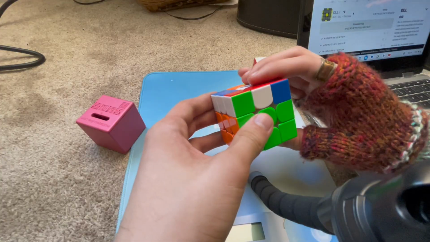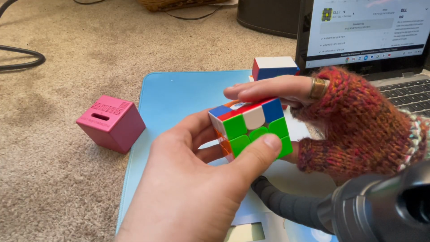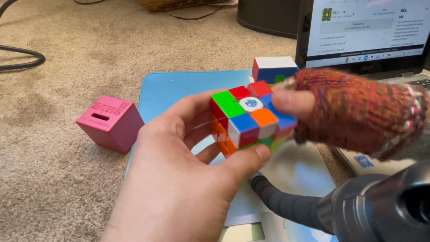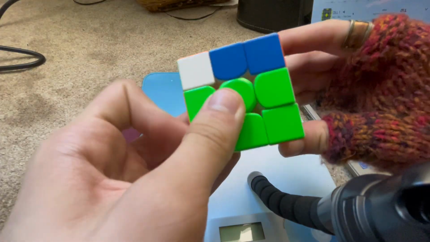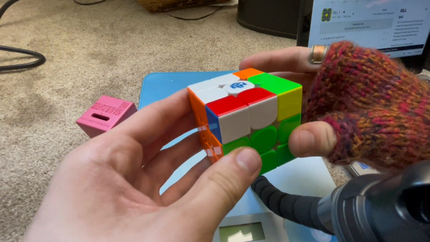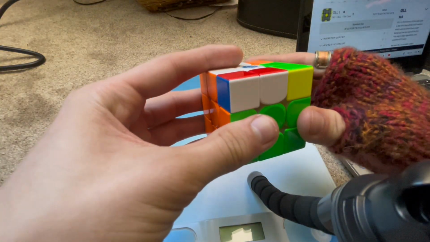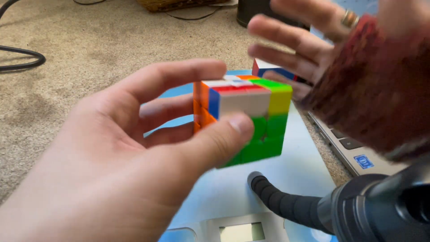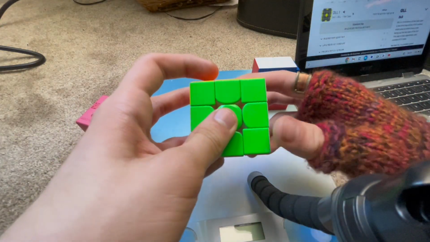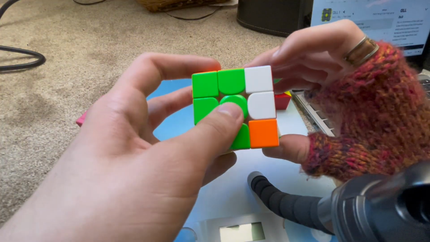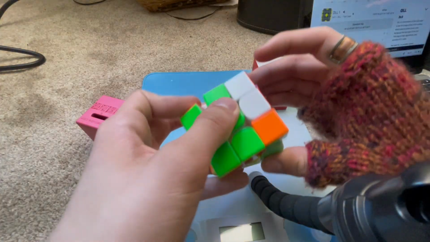And the standard alg that I'd recommend for beginners goes like this. So you do R, U2, R2, F, R, F prime, U2, and then you do this insert that's very common and is in a lot of algorithms. And if people refer to it, you'll know what it is. It's R, F, R prime, F, R, F prime. And that solves it.